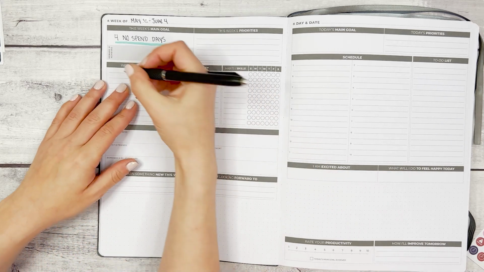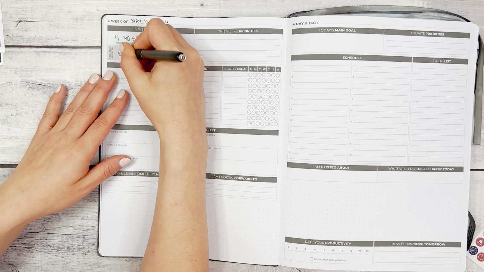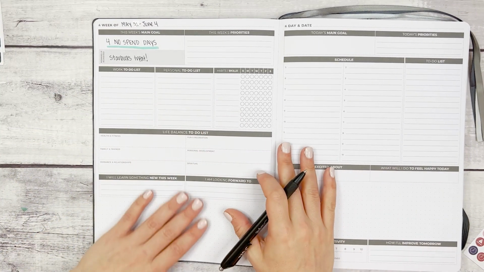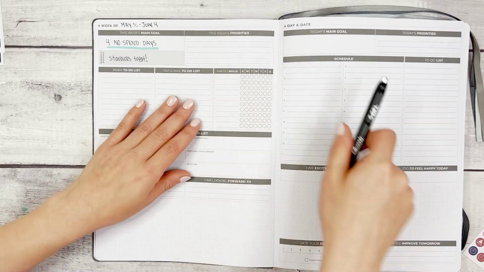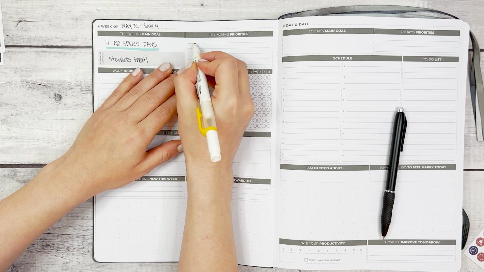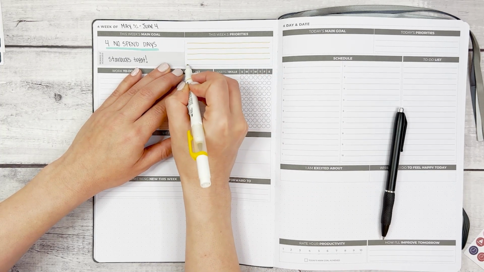It's not going to break the bank. So we're going to write a Starbucks treat if that reward is indeed achieved. All right, so this week's priorities are going to be, let's bring in some color again. I think that highlighters are just a fun way to kind of brighten up your planner a little bit. We'll get these lines highlighted.